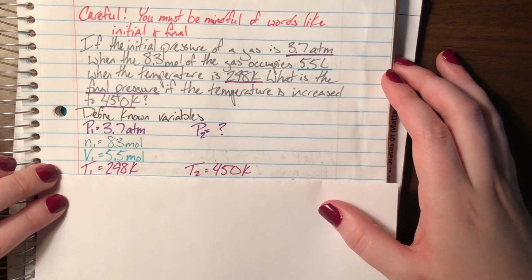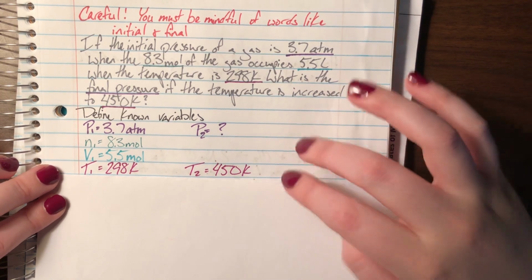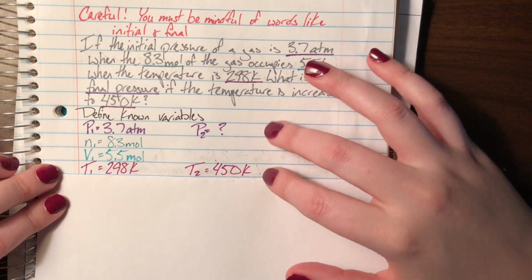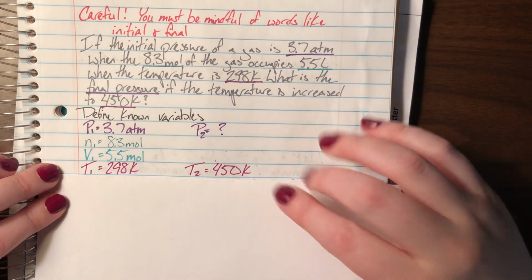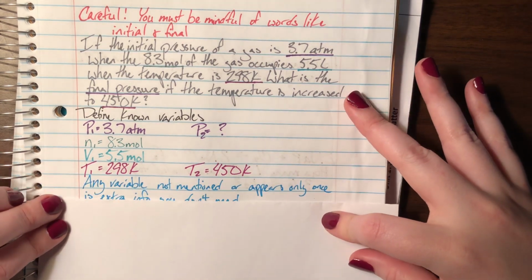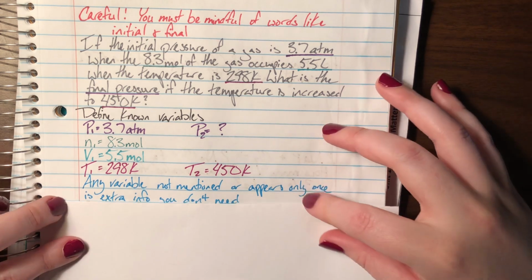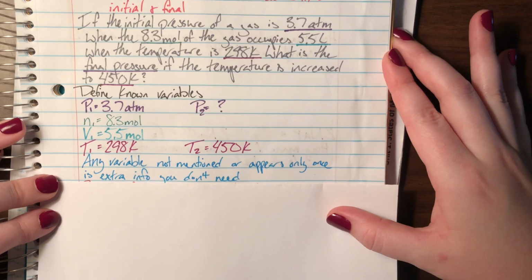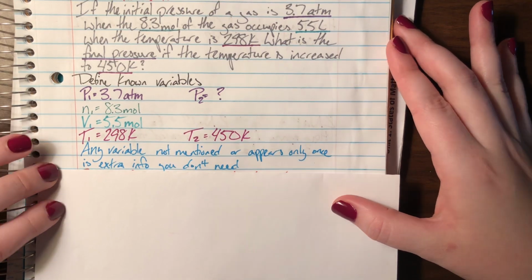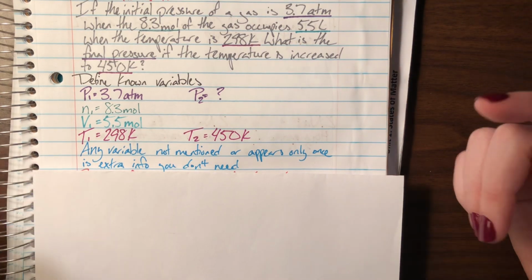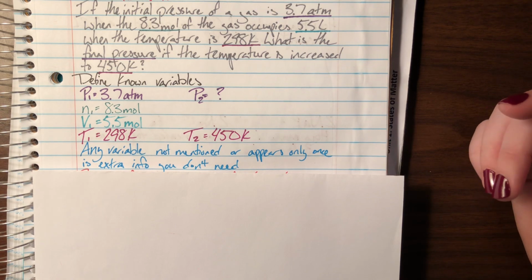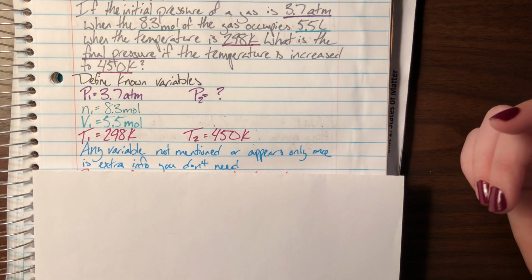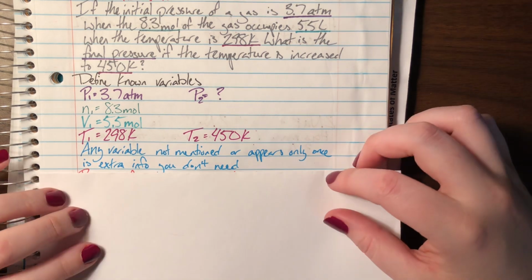Now that I have everything down, I'm starting to notice that only two of my variables have a before and an after number, and I am going to realize that and discard any of the numbers that I don't actually need. Since N and V do not appear twice and are not the desired variable, I do not care about them.